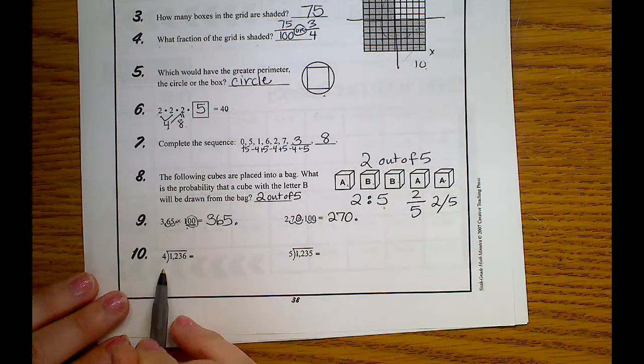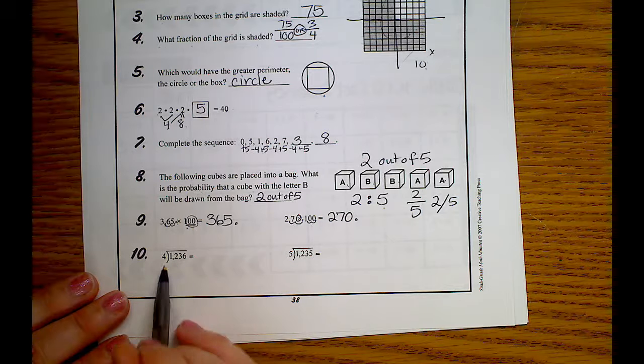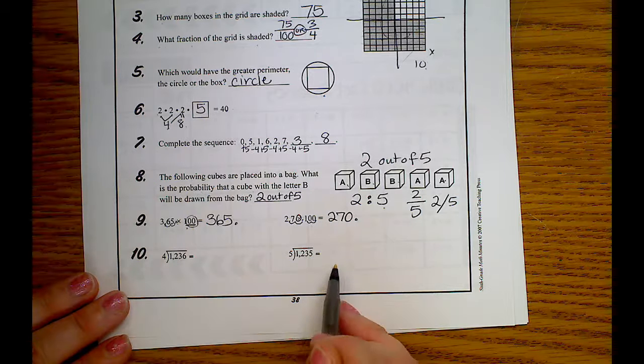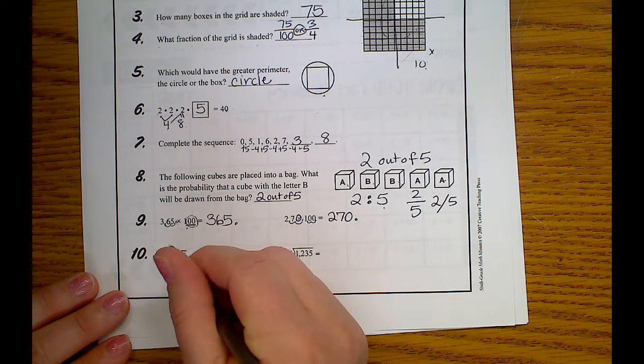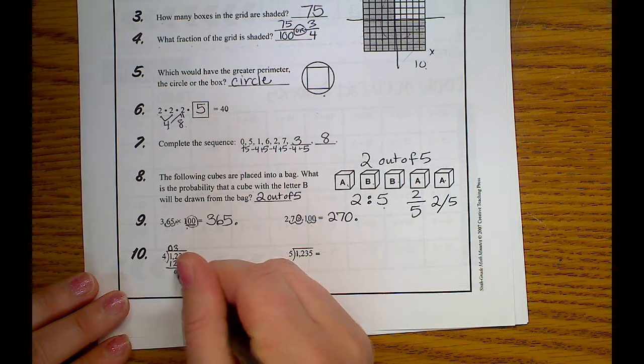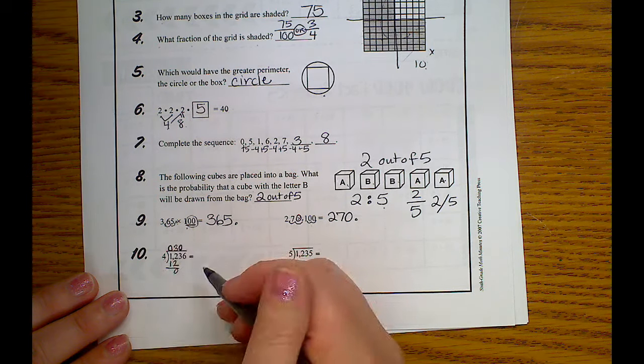Here's some long division for you. The good news is these ones are going to go into it a little bit more equally. So watch. 4 can't go into a 1, but 4 can go into 12 equally 3 times. So that gives us nothing left. So 4 can't go into 3, so we'll put a 0 to hold that place.